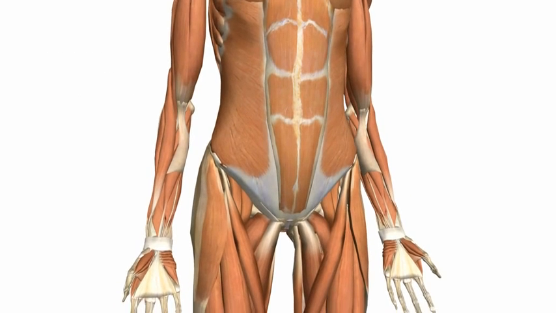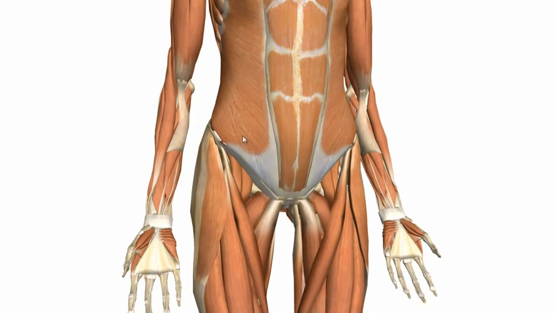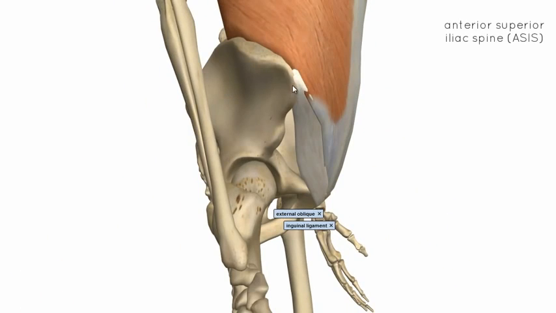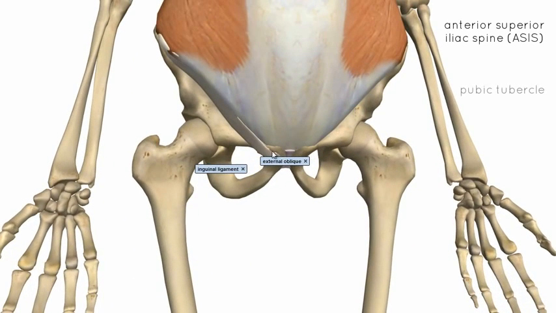Sorry, just going back to the external oblique muscle, there's one important thing I forgot to tell you about. The inferior margin of the aponeurosis of the external oblique muscle actually forms the inguinal ligament. I've just isolated it here, and you can see the bottom part of the aponeurosis forming this ligament which runs from the anterior superior iliac spine here down to the pubic tubercle. So that's important to remember.